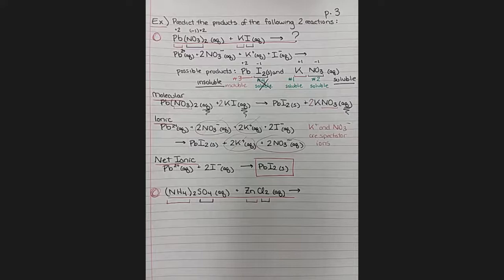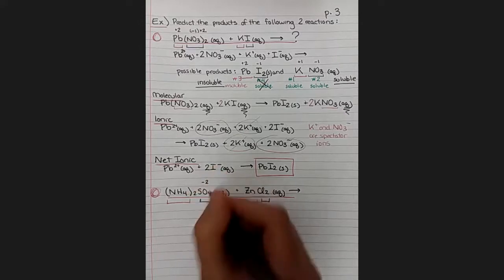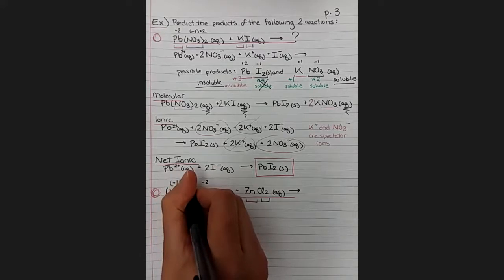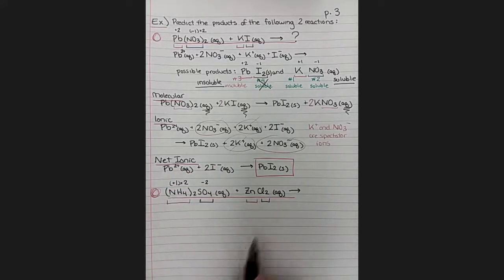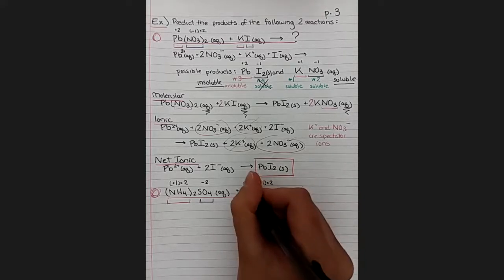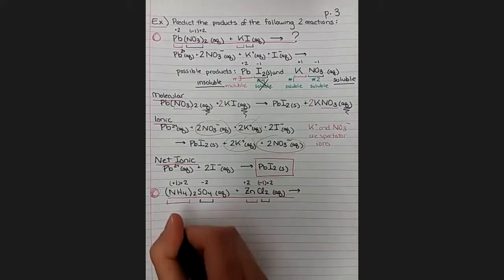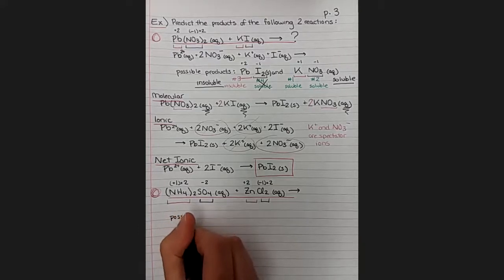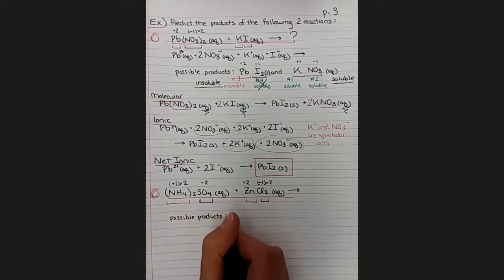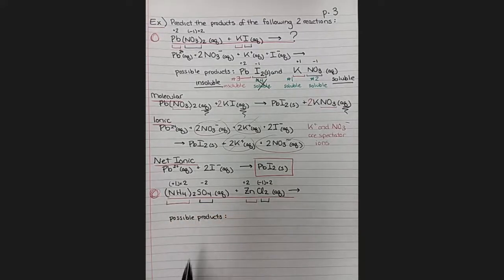Let's see if we can figure out the charges without writing them this time. I remember sulfate is always -2. And I remember that ammonium is always +1. And there are 2 of those. So +2 -2 is 0. Zinc, I'm not sure about, but chloride I know is -1. And there are 2 of those. So zinc is going to be a +2. So our possible ions are ammonium +, sulfate 2-, zinc 2+, and chloride 1-.